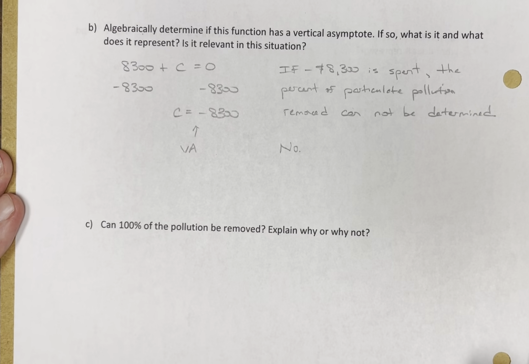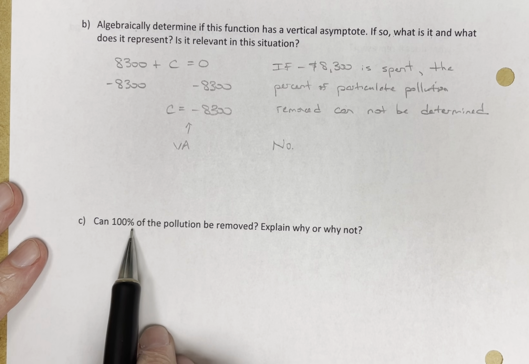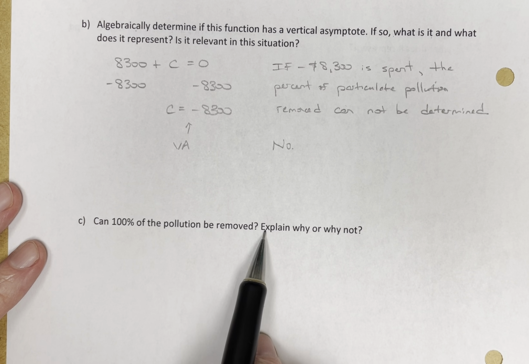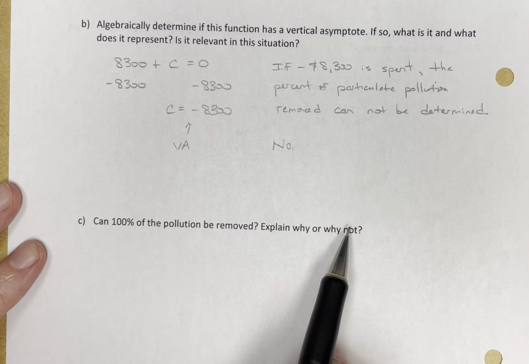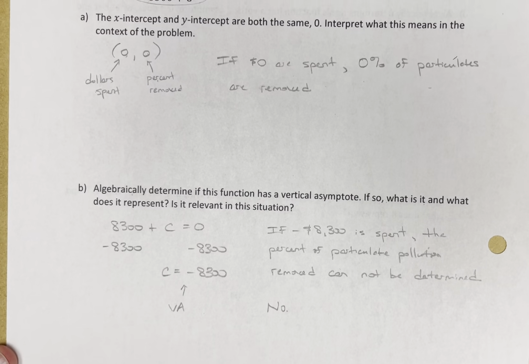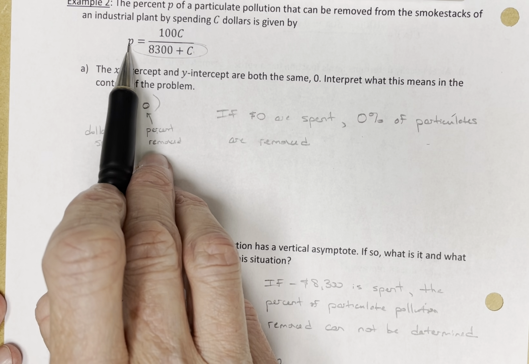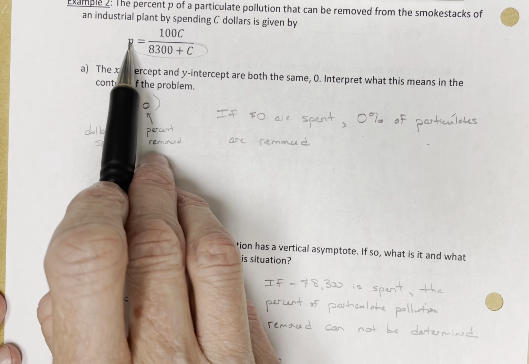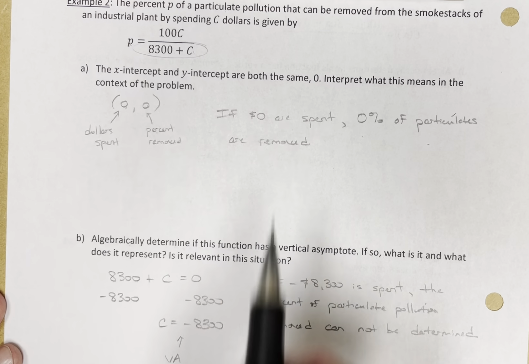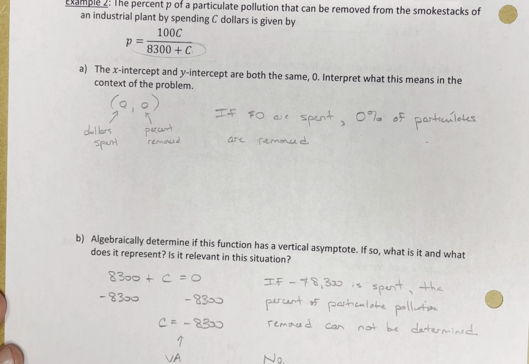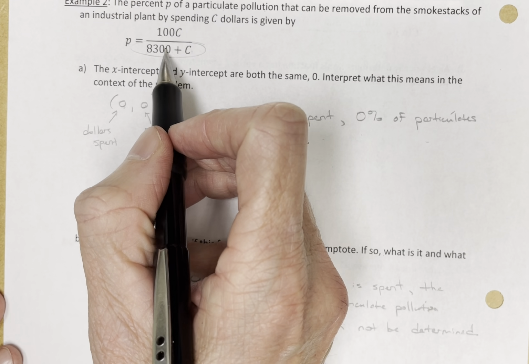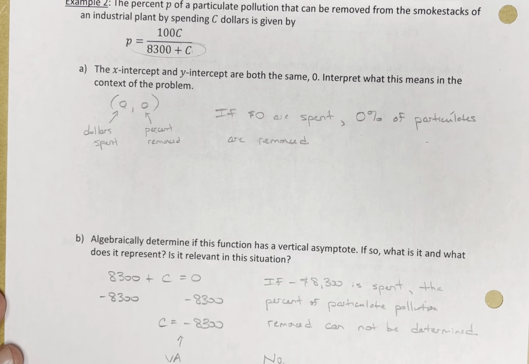All right, can 100% of the pollution be removed? Explain why or why not. Well, back up here, can we set this equal to 100? Okay, well, can we do that? All right. So P equals 100. As we look at this, P equals 100 is a horizontal line.